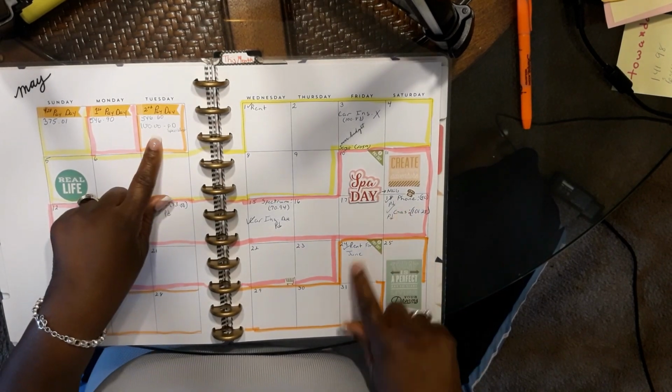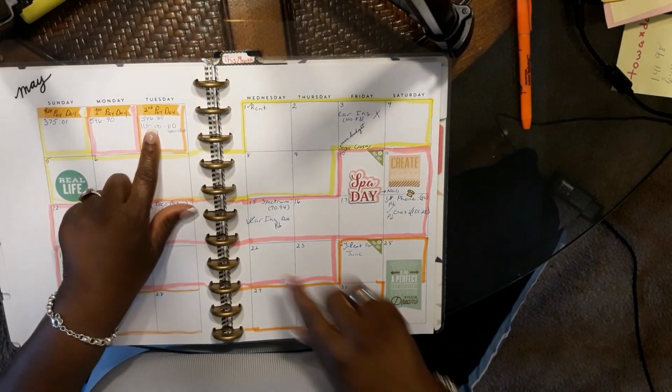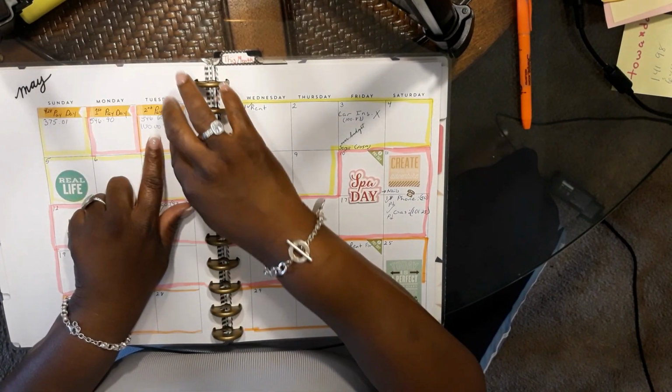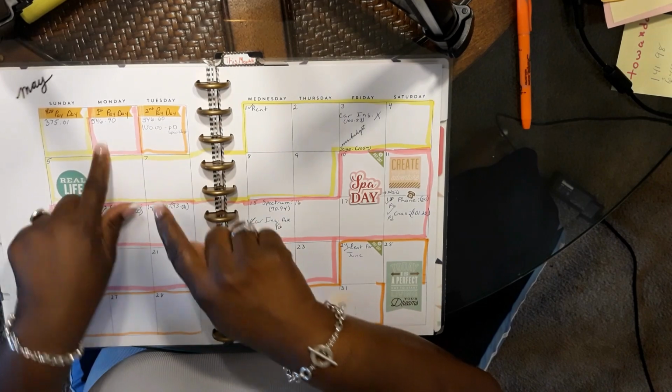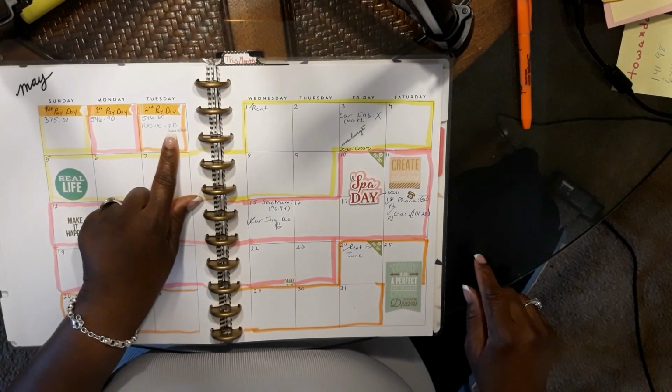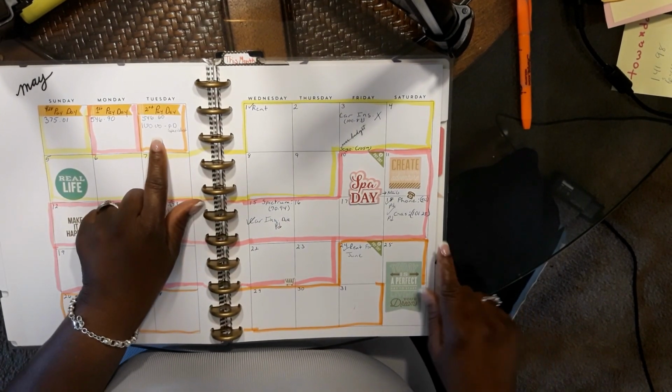Then my next one was done in orange, and I put how much. So I changed it where I didn't put what I was paying out, but how much I was making. And this works best for me because I can look at it at a glance, how much I made at each pay period.